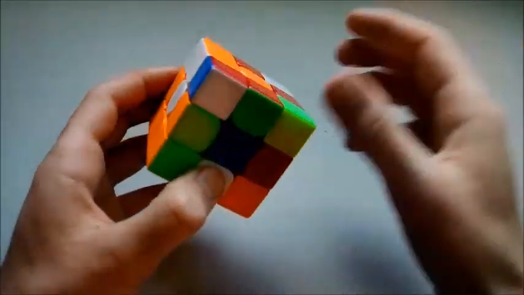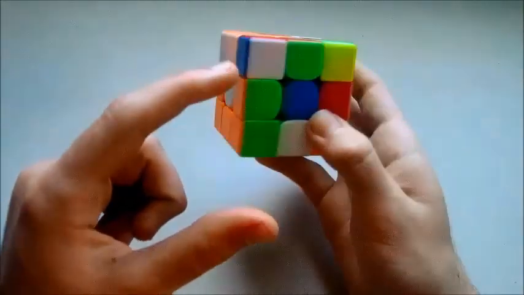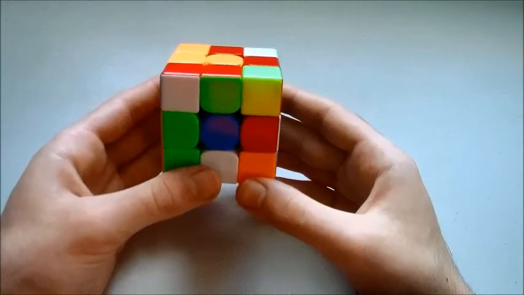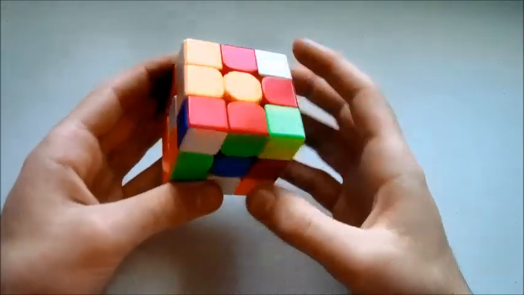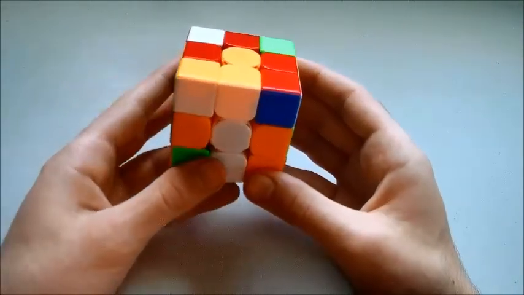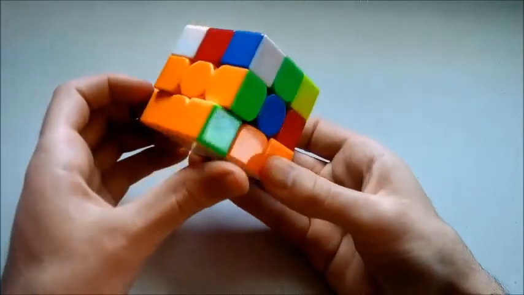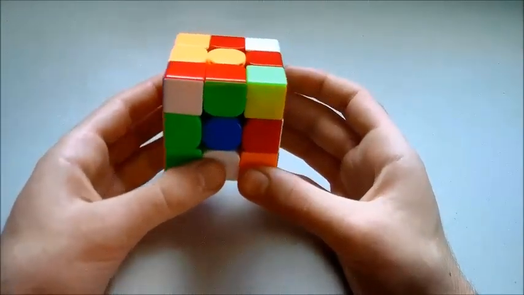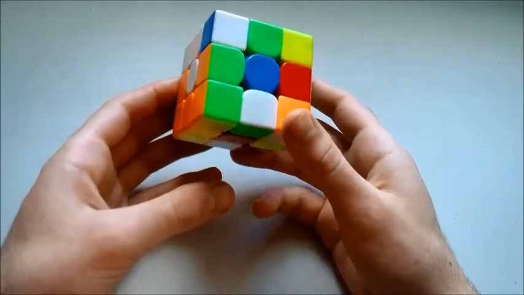So here we have kind of an unusual case. Both of these edges are in place correctly, but not the center. So what we could do to solve this is u wide prime m u wide to just put in the center. And now we also need to pay attention to our edge orientation.